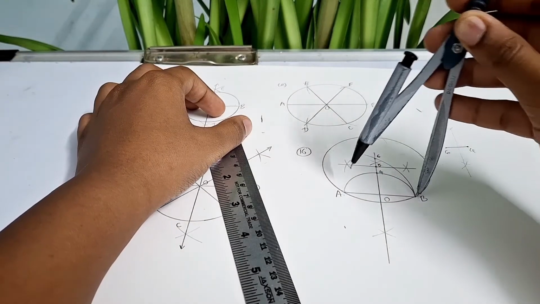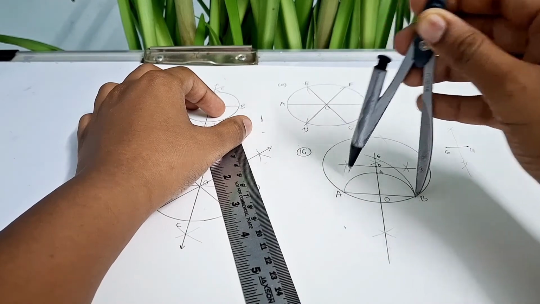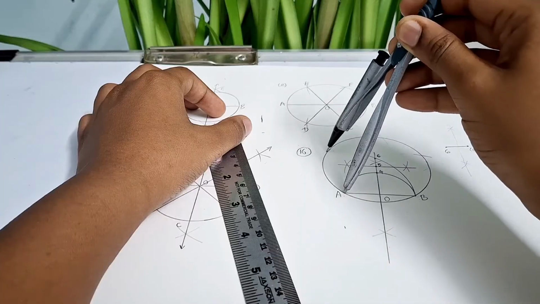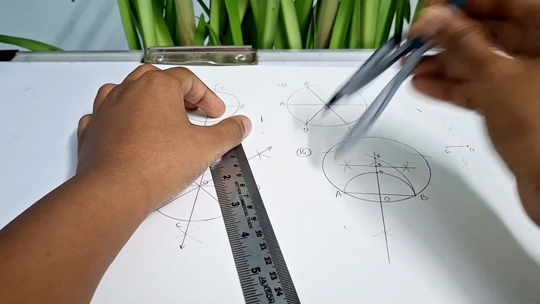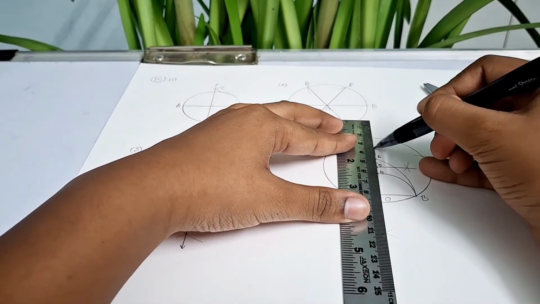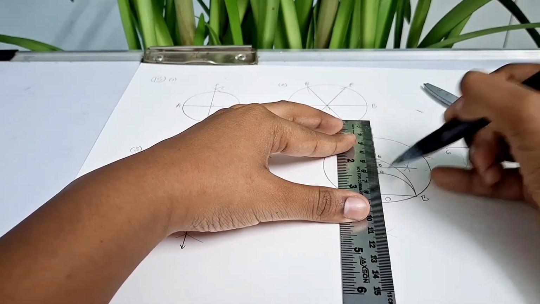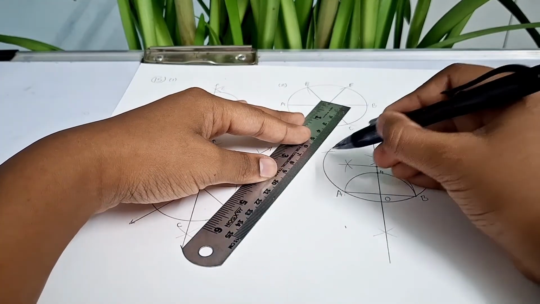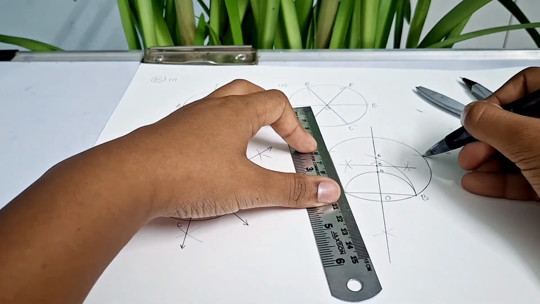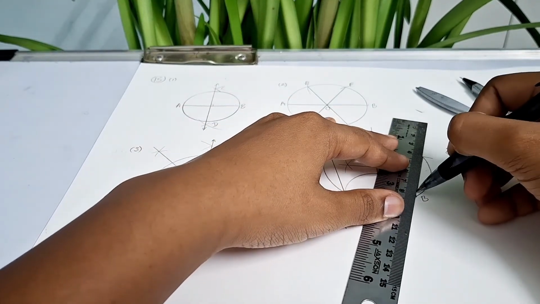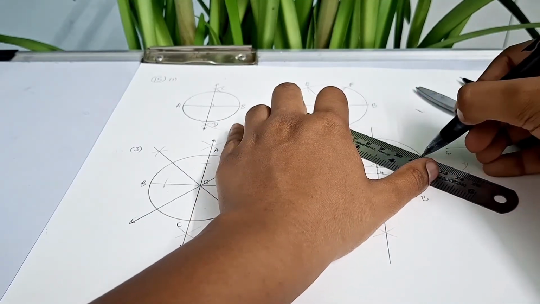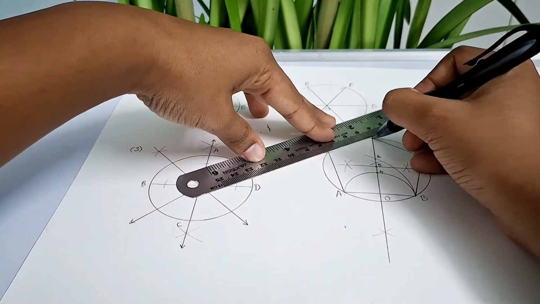We will take a radius of AB and draw arcs from point A and point B, and I will extend this perpendicular bisector further to meet the circumference of the circle. Now I will join all the points to form a pentagon. A pentagon is a 5-sided figure, and here we have got 5 sides of the regular pentagon.